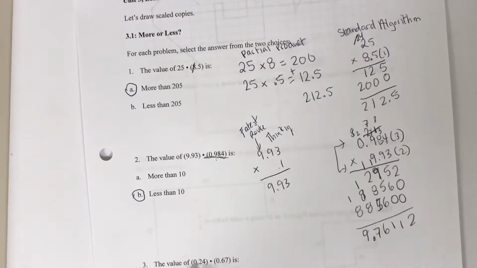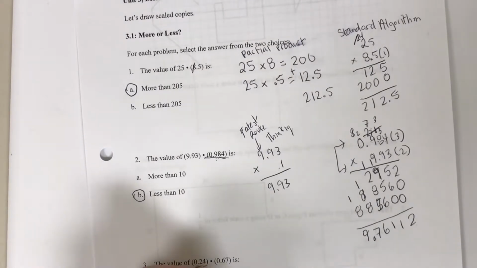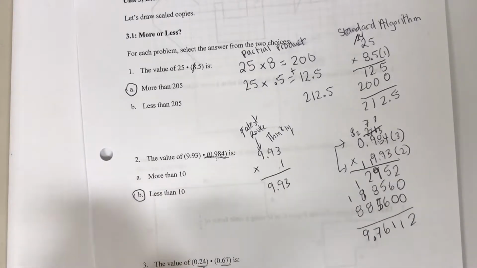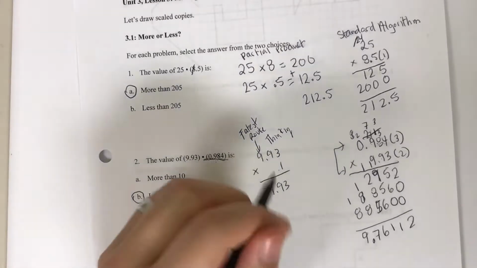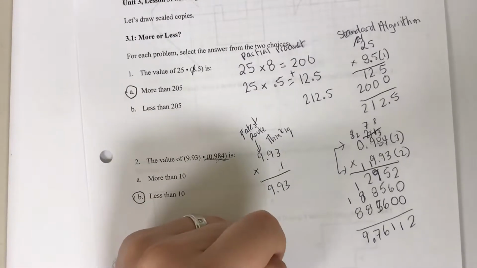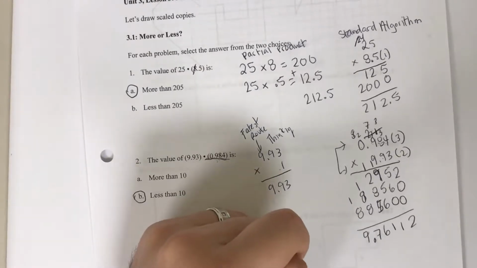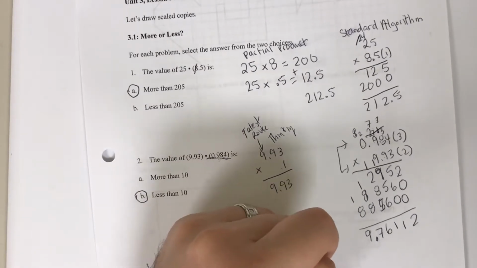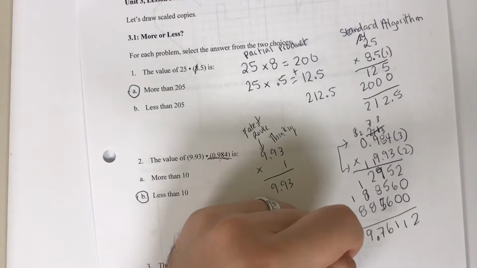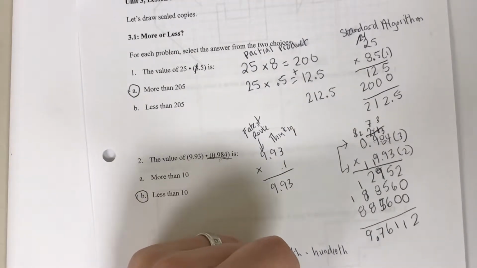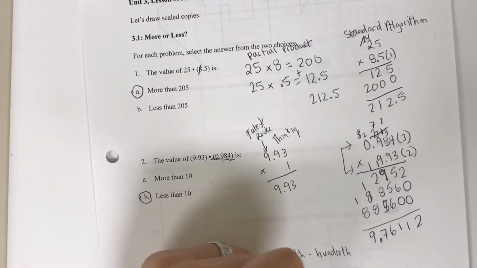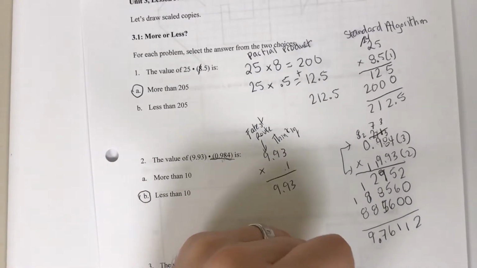So the value of 24 hundredths times 67 hundredths is more than 2 tenths or less than 2 tenths. Well, I know that this is originally 100th times 100th. And we're talking about place value here. 100th times 100th. And I'm going to use some logic here. So I know 100 times 100.